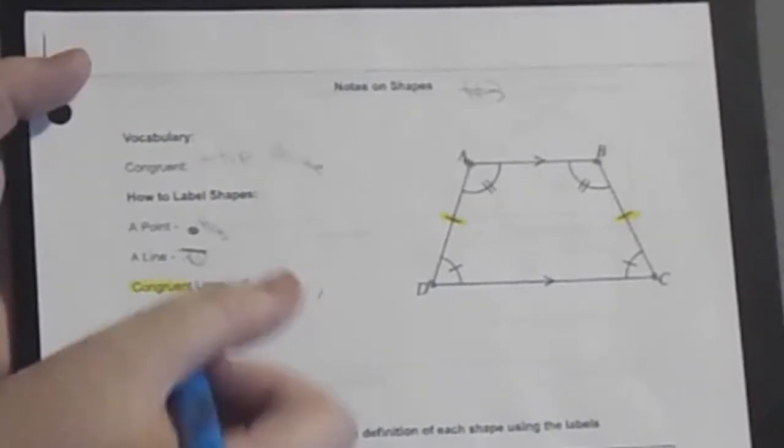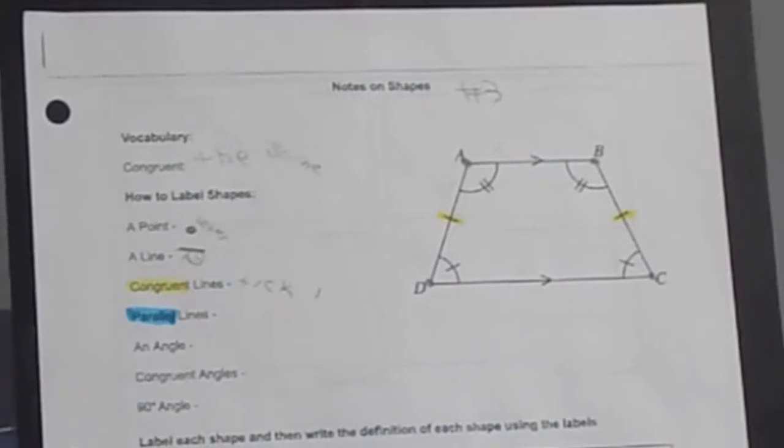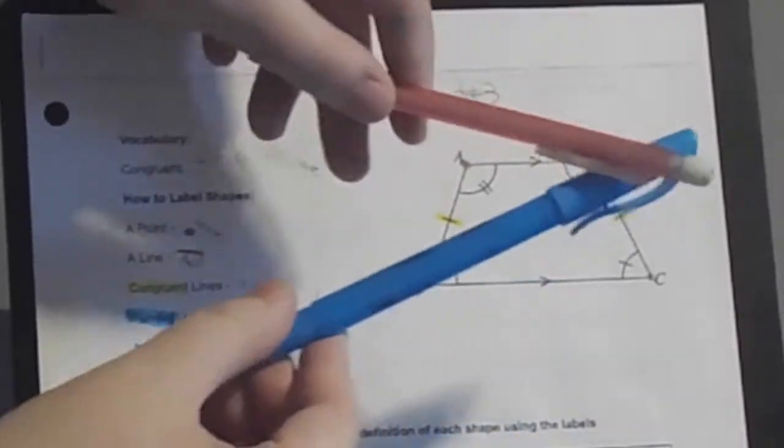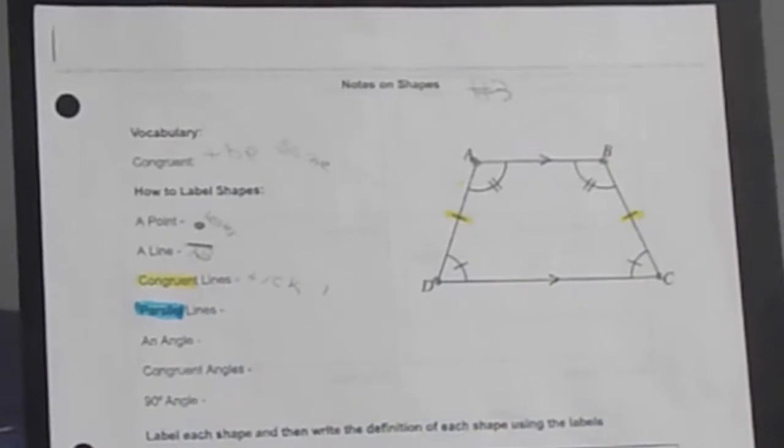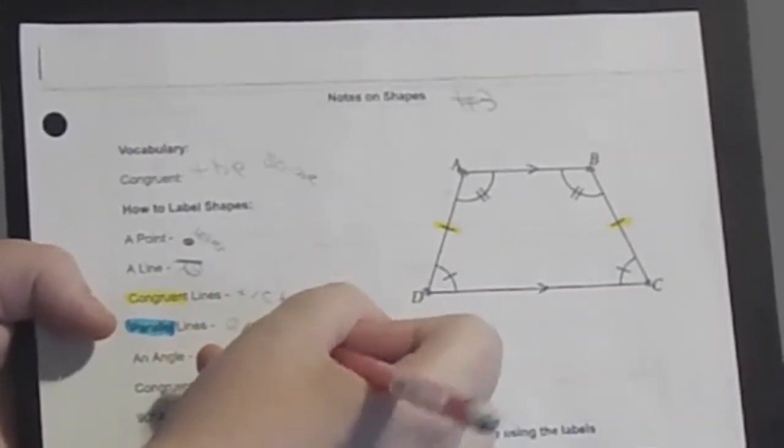However, if they're parallel, remember the word parallel means they never ever cross. It's like you have two lines going the same direction and they never cross each other. But if they're like this, they'd eventually cross. So those aren't parallel. But two lines that never cross are parallel lines. And for parallel lines, we put arrows that kind of look like that.